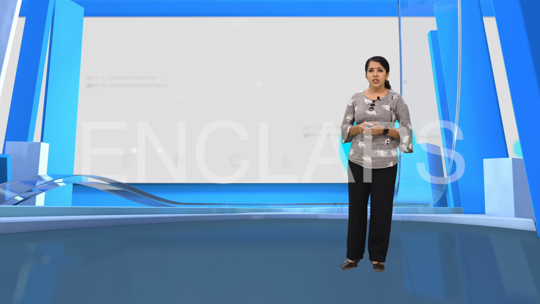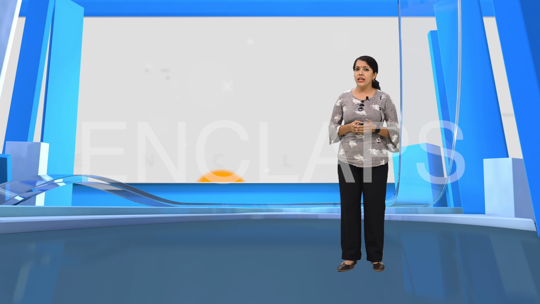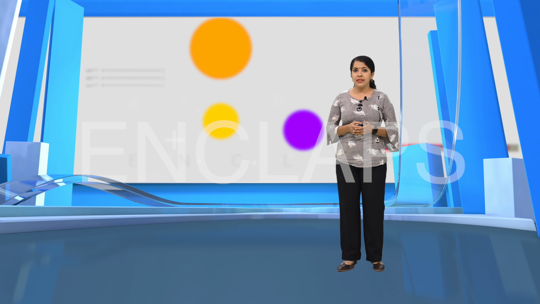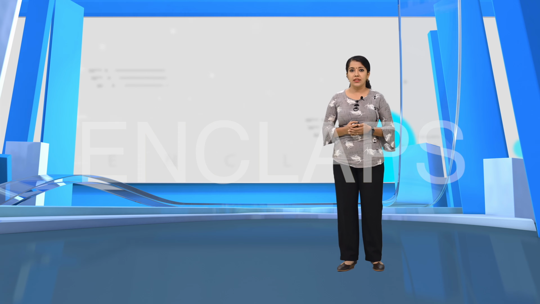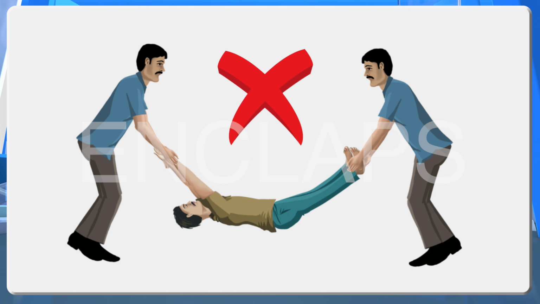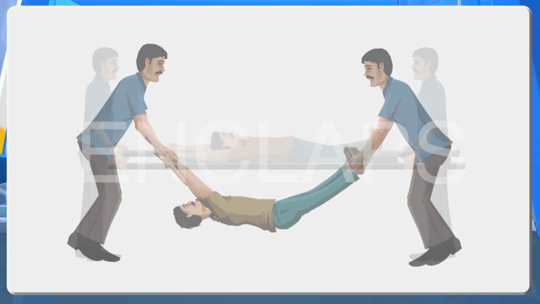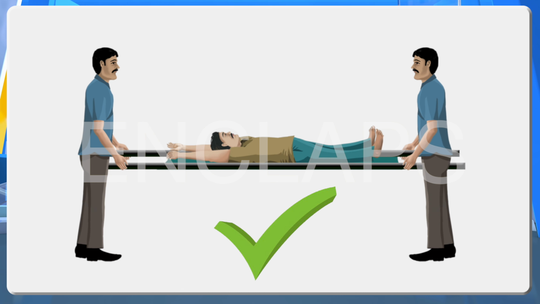Is it advisable to lift a person quickly by holding their arms or legs in an accidental scene? There are chances that the spinal cord get injured. So how should we attend the injured person? Holding the legs and hands is the wrong way. Holding the body completely is the right way.